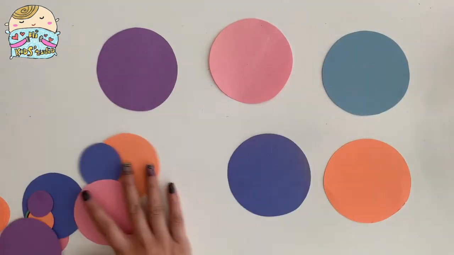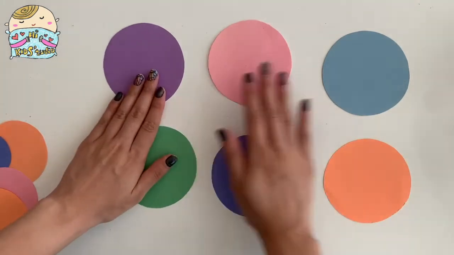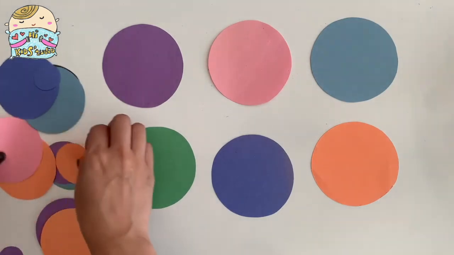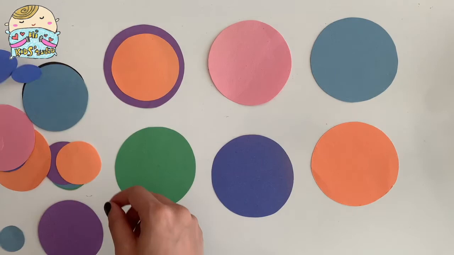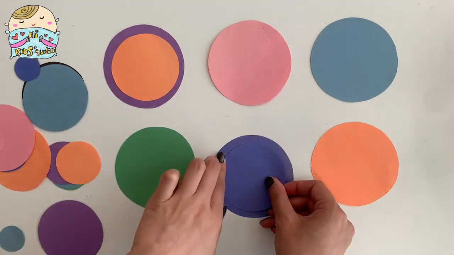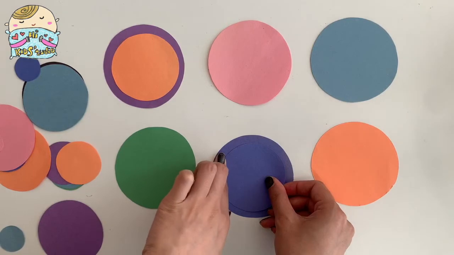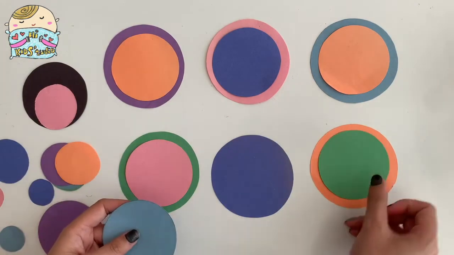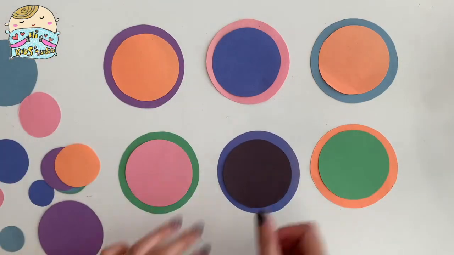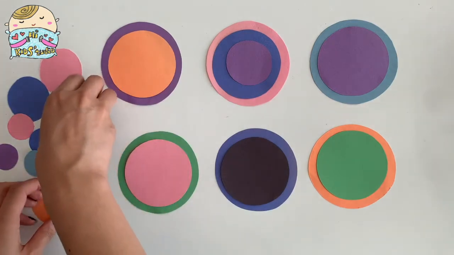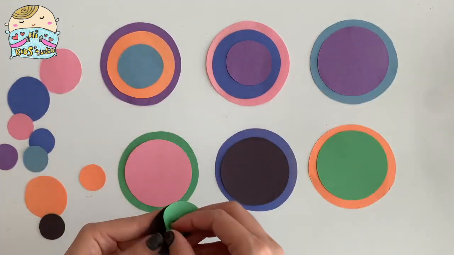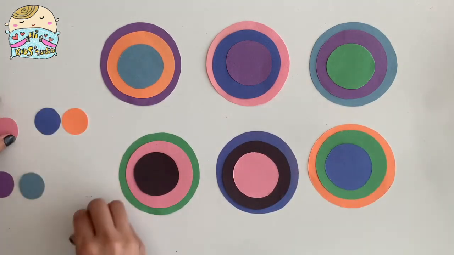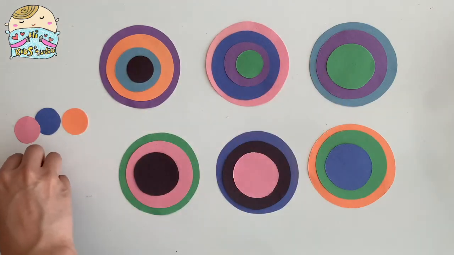So we are going to put the big circles out, and we put the small circles on top. But remember, don't overlap the same color, because if we overlap the same color, you won't see the difference. So continue putting different colors on top of each circle. Repeat by putting a smaller circle on top. You can put as many layers as you want.